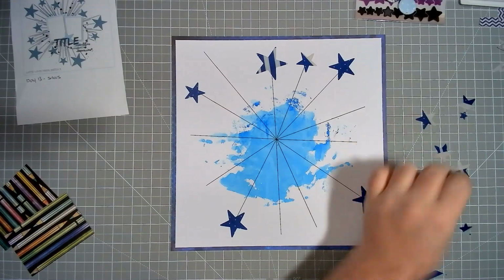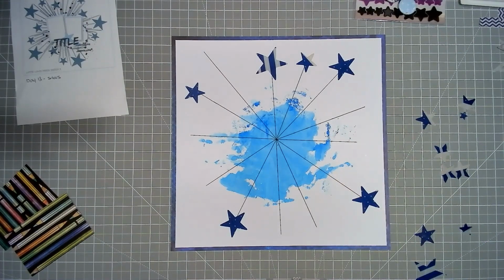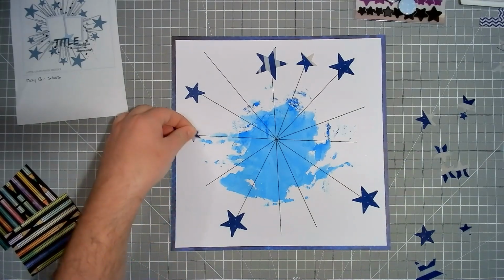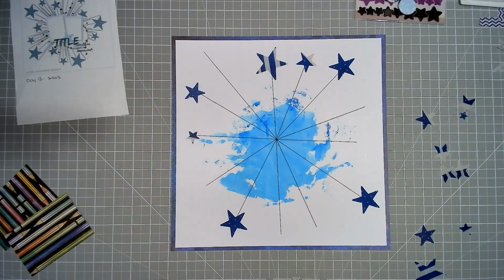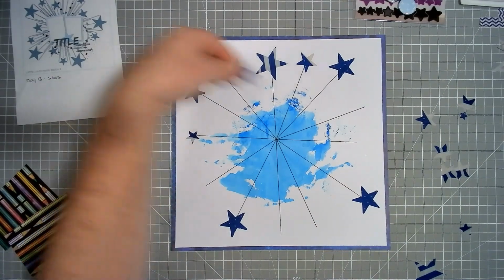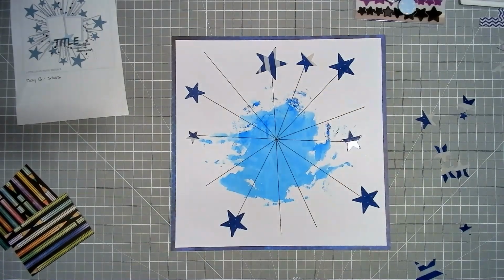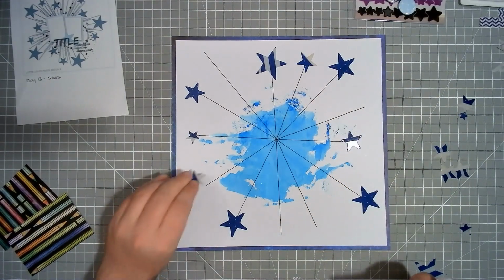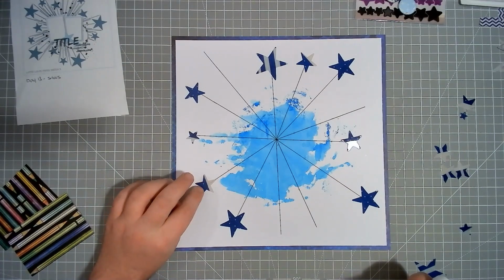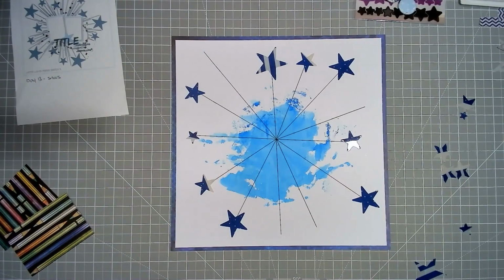So it's just a case of going through the ones that I do have. I'm going to put only a couple of these very small ones. Don't really want to go much smaller. There we go. So I'll finish this off and then pull out the flare. We can start layering up some flare.